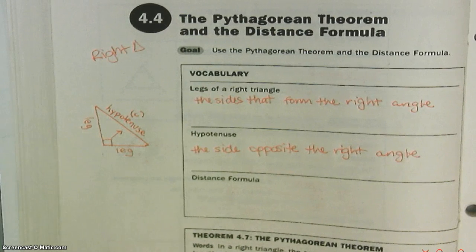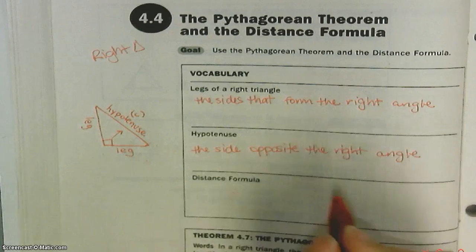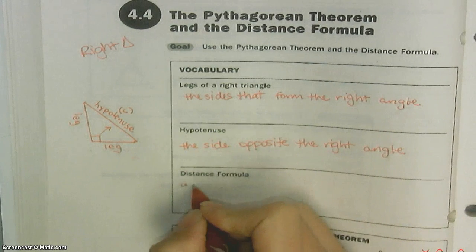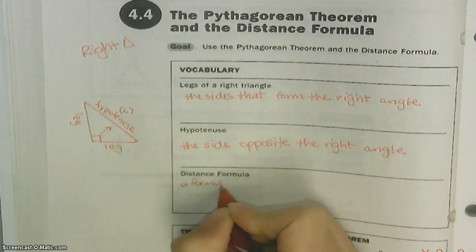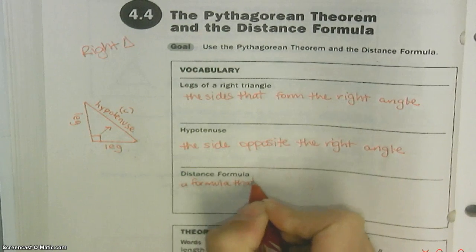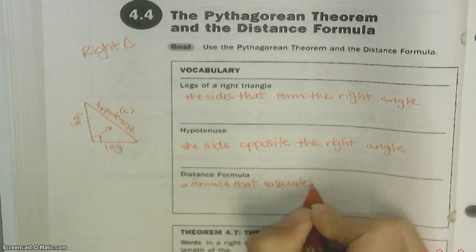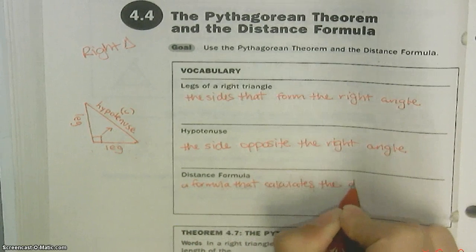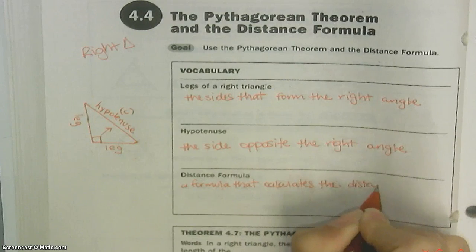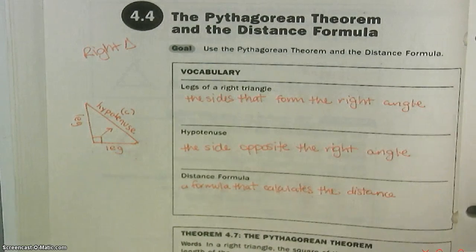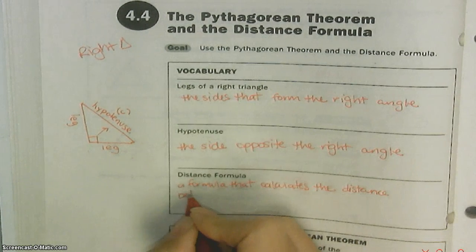The distance formula, which you also learned in Algebra 1, is a formula that calculates the distance between two points in the coordinate plane.